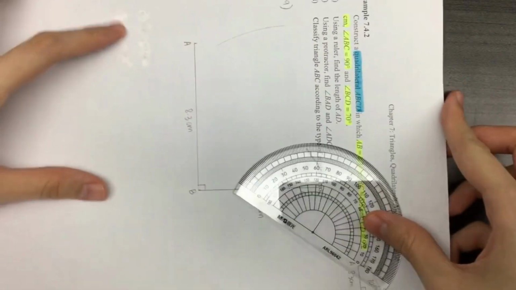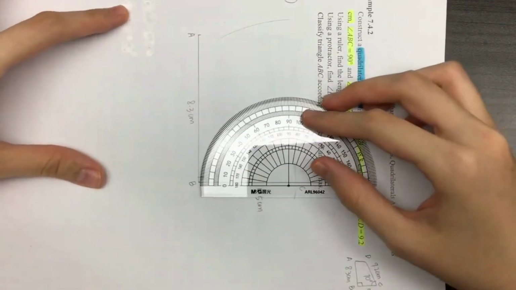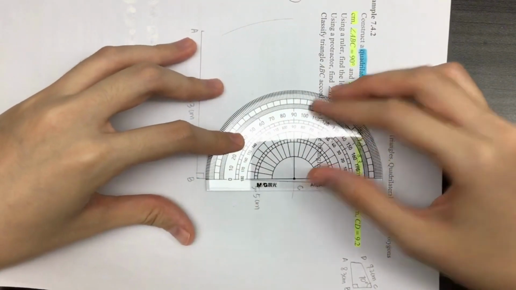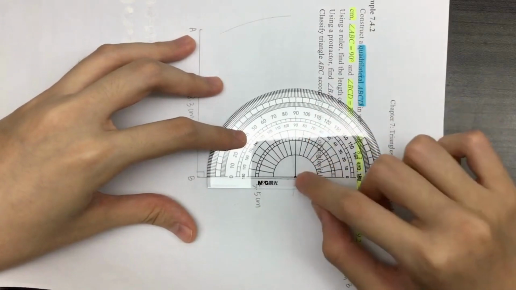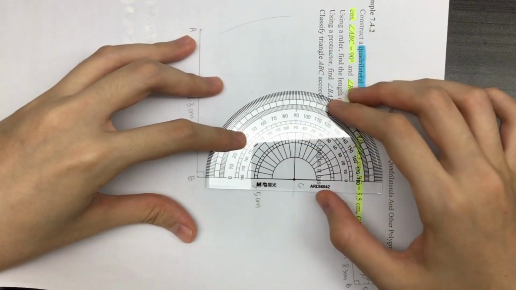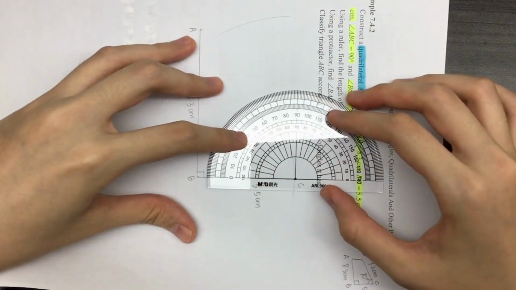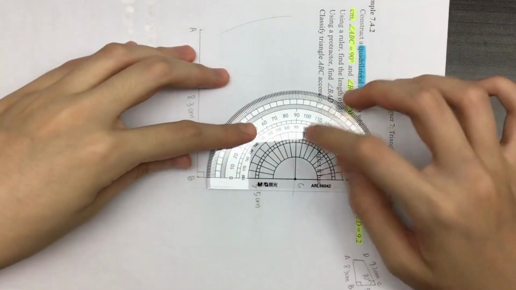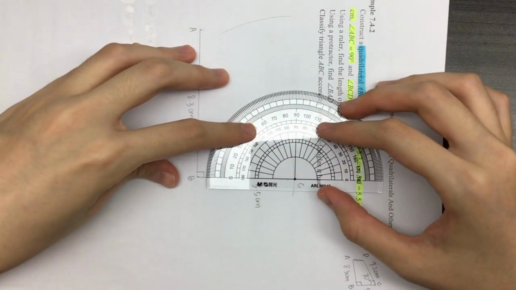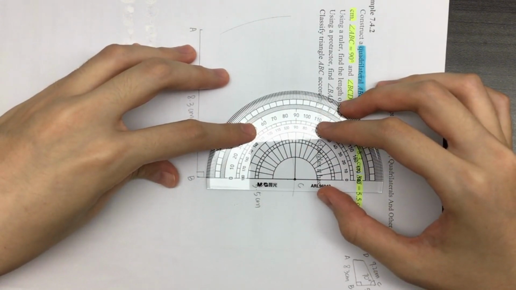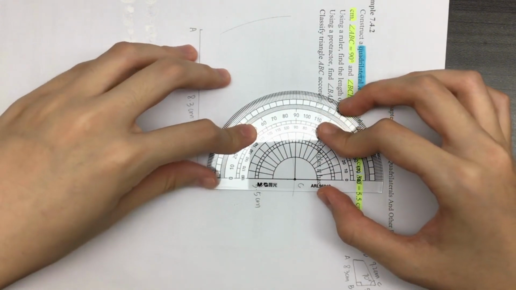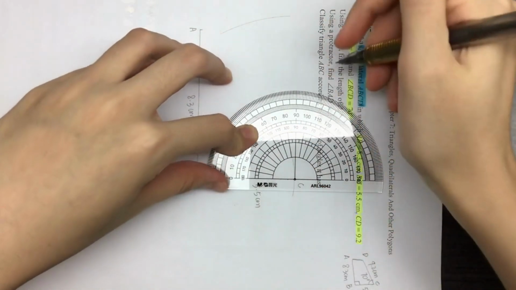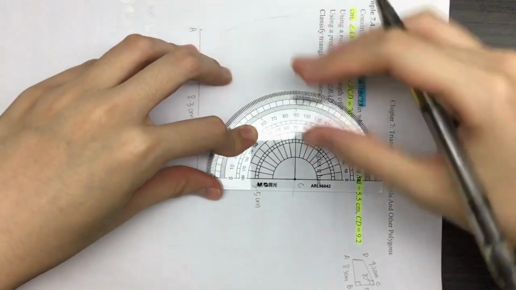I'll use my protractor, and I know that BCD is 70, so I have to align the base of the protractor to the line segment BC first, and the center point of the protractor to point C where the arc and the line segment meets. It is here, and the question says that it is 70 degrees.